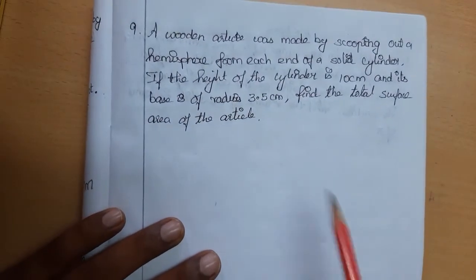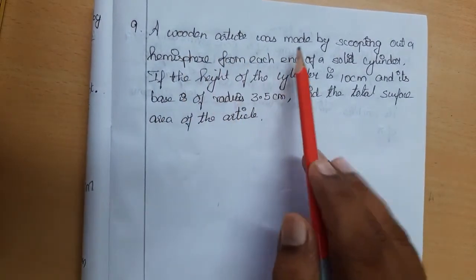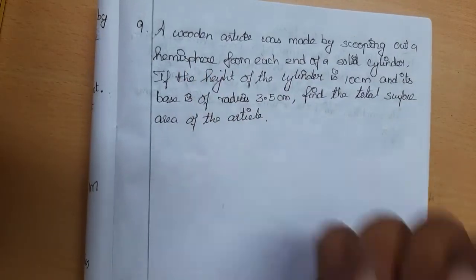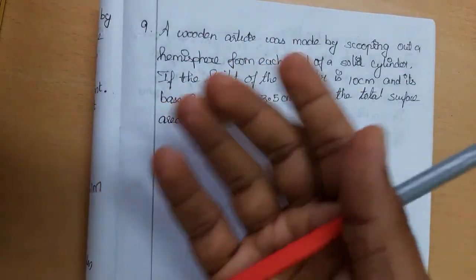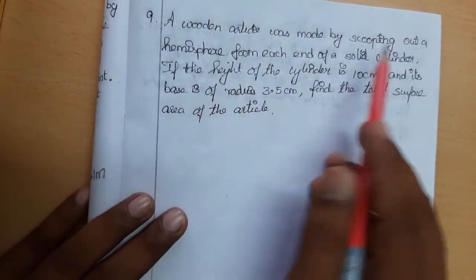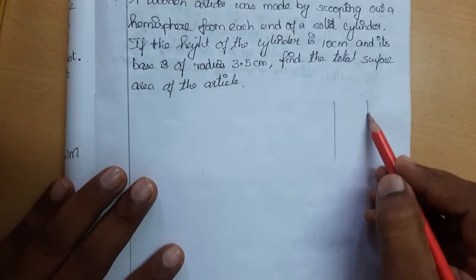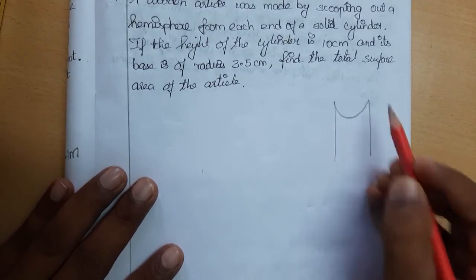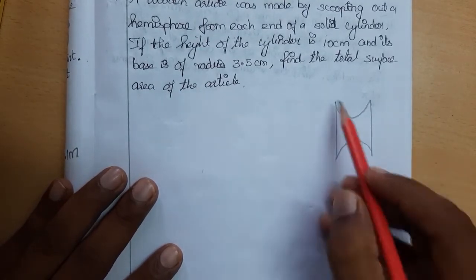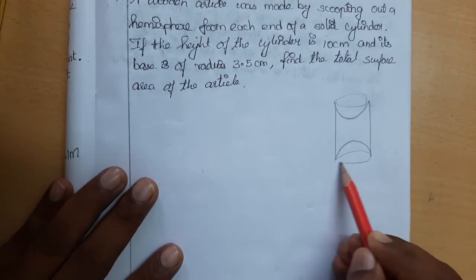So here's the next question. A wooden article was made by scooping out a hemisphere. Scooping out means it's just depressed, taking out a hemisphere from each end of the solid cylinder. Consider a solid cylinder, from each end it's scooped out. It will be like this.